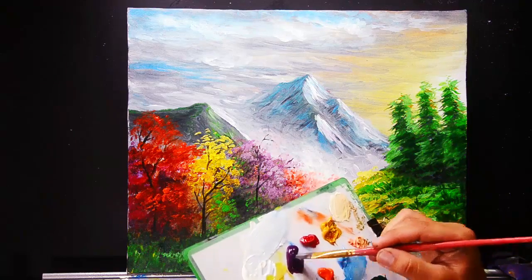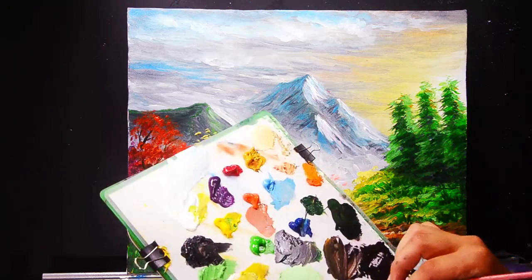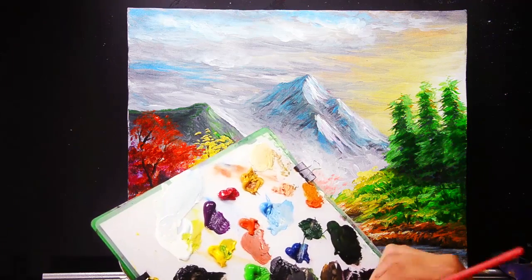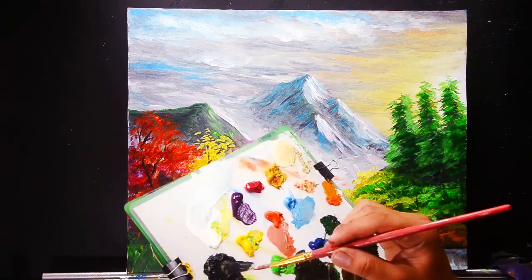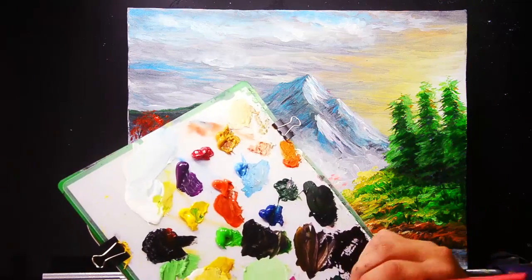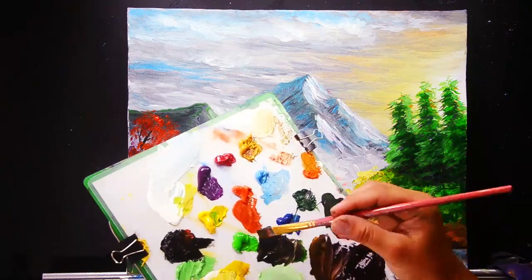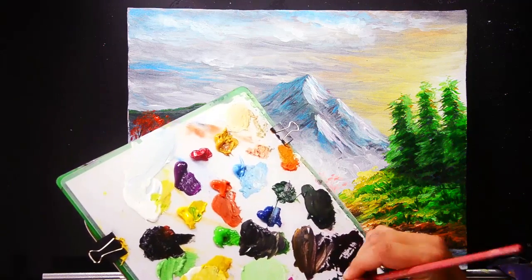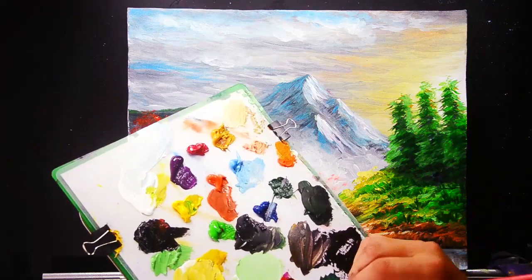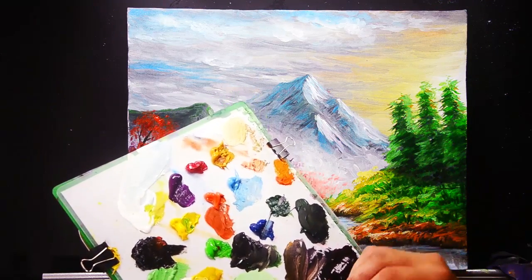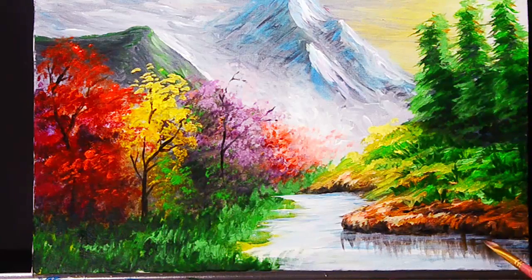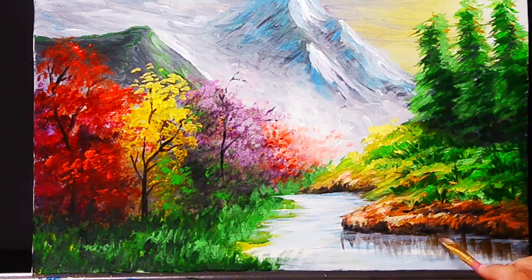I'm going to mix the violet and also the orange yellow, and add the marsh black color to create the dark color. I'm going to add this light green color also to minimize too much warm color. Just add the light green. I'm gonna paint this one here for the reflection of the stones to the water.